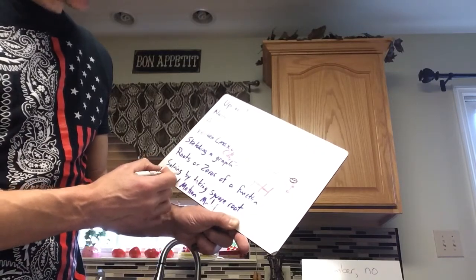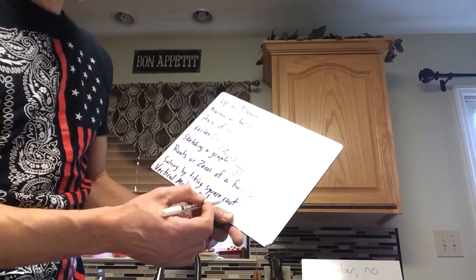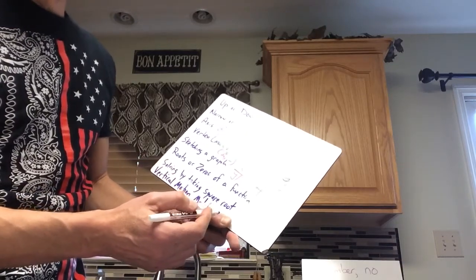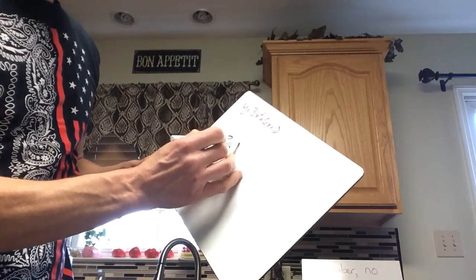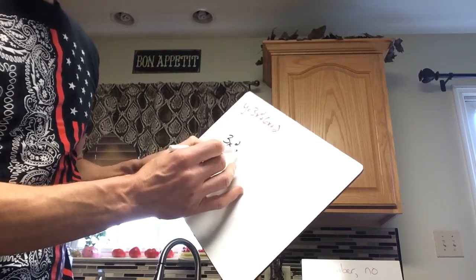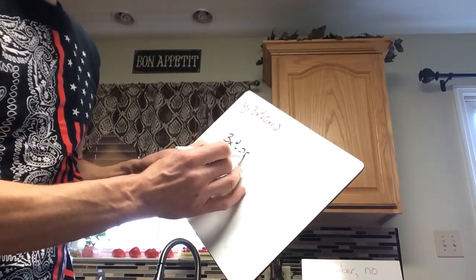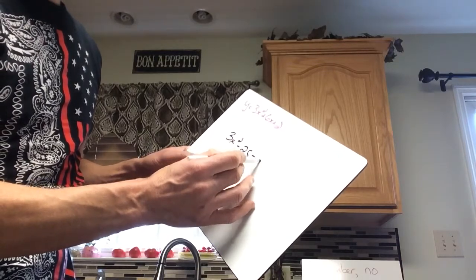We talked about solving equations by taking the square root. That was yesterday's lesson, and it applies if you had a quadratic like 3x squared minus 25 equals 0.